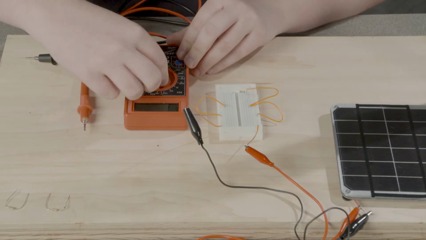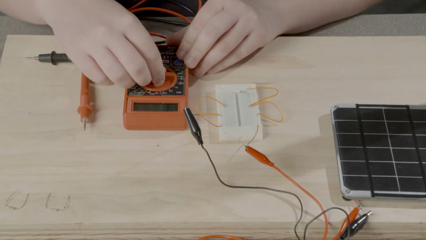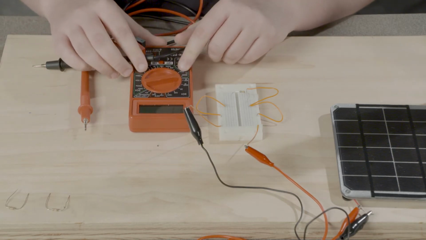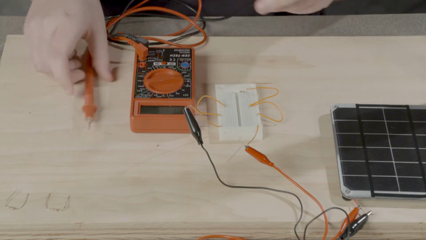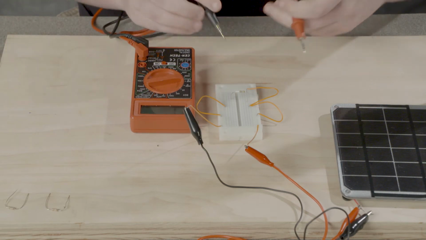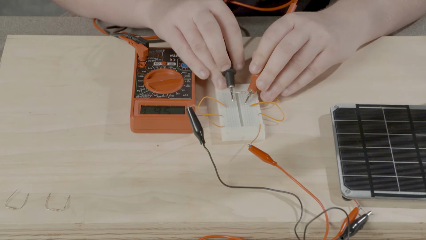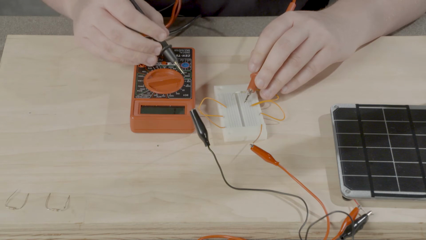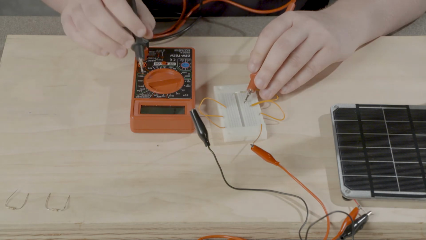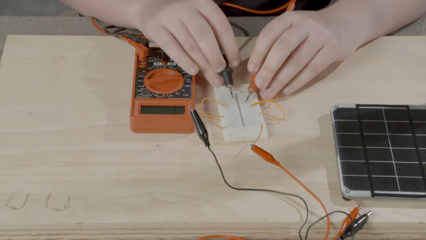Now let's change it to, I think it's going to be a lot. I think it's going to be over 200 kiloohms, so let's try that. And I was correct. Because we have 2,000 kiloohms as a max, and it's in this range, whatever number we see is in kiloohms.